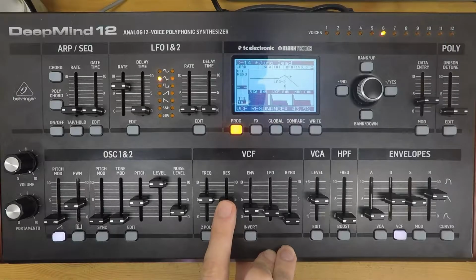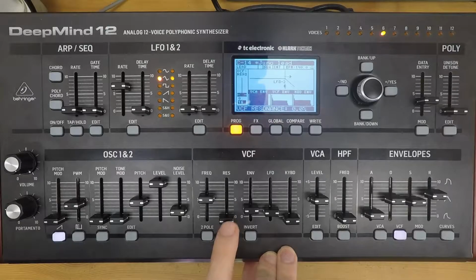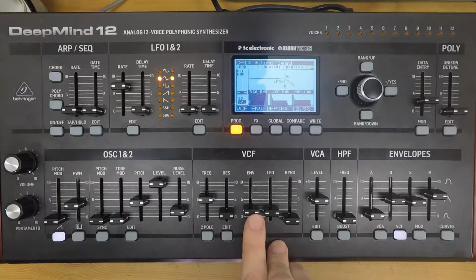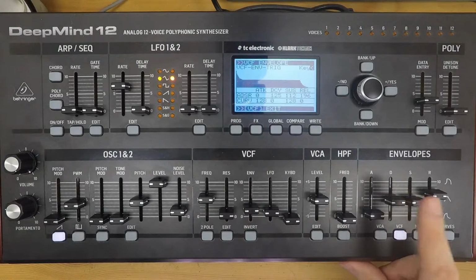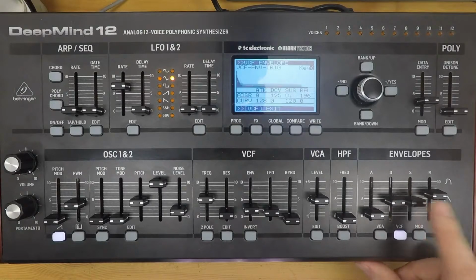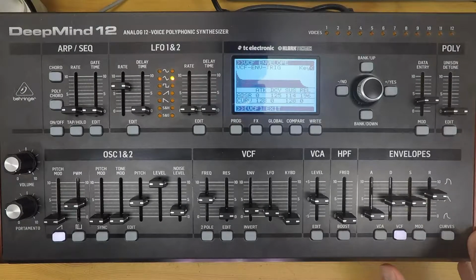You can add some if you like. It sounds fine with or without the resonance. Just a little bit of envelope to add some initial attack, and just a little decay on the VCF envelope and sustain.